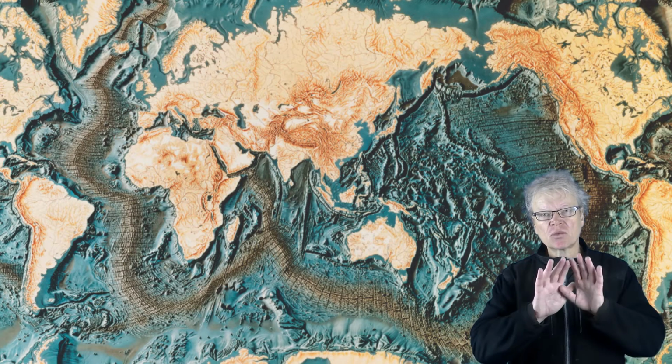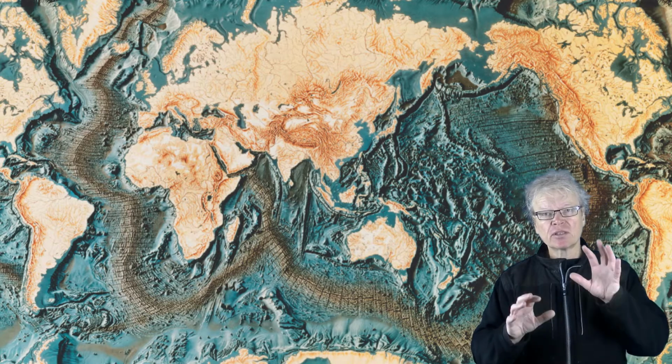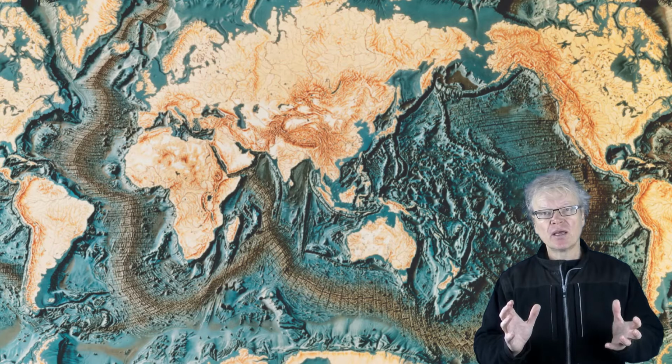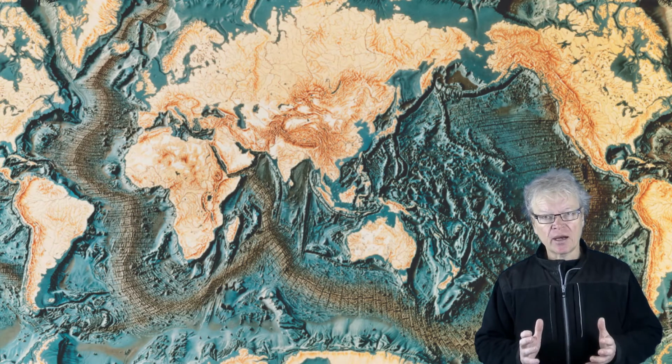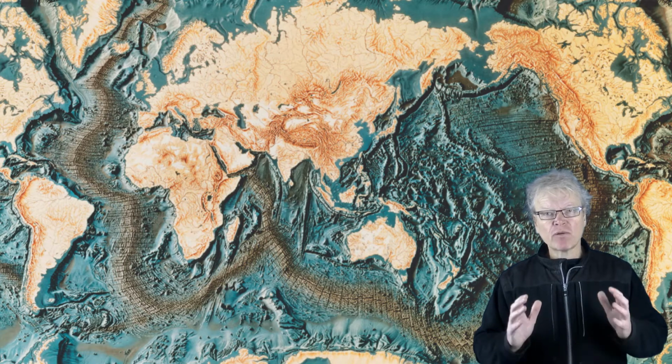So the Earth is not just one uniform crust. There are different plates that make up the Earth's surface. And it's the boundaries of those plates that we're going to be looking at now. It's this arrangement of plates and what occurs at those boundaries that gives us what we term plate tectonics.